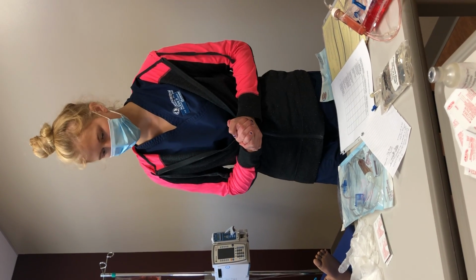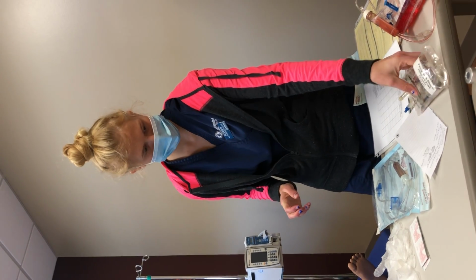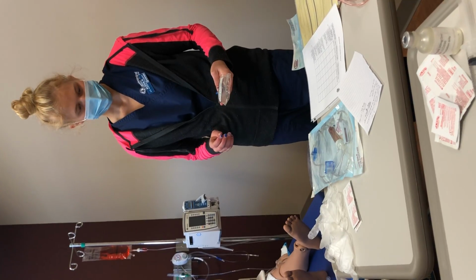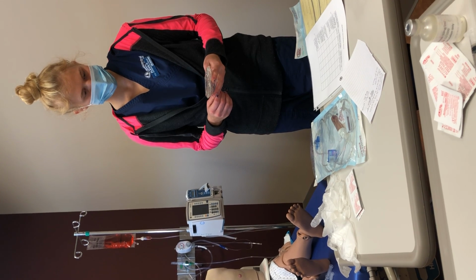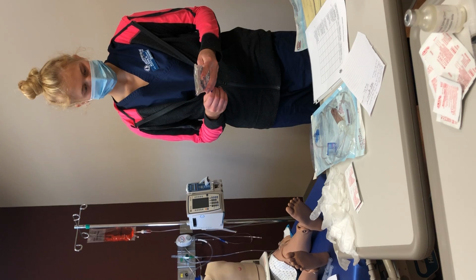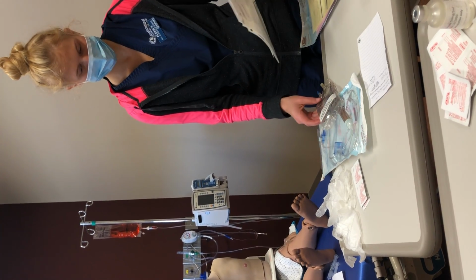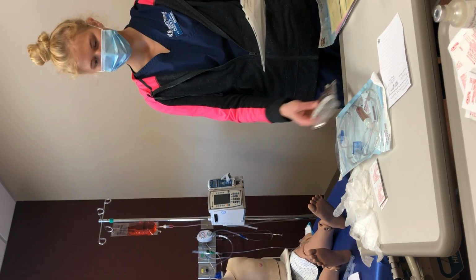So I'm going to go ahead and do my rights. Today we have pantoprazole, 80 milligrams and 250 milliliters of normal saline. So I checked my MAR, and then I checked the expiration date, and it's good on here.